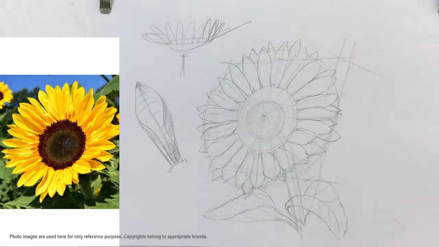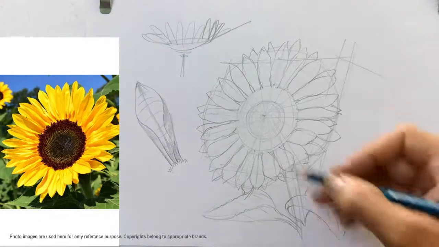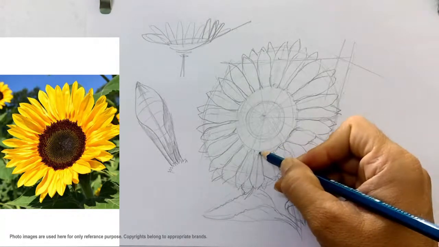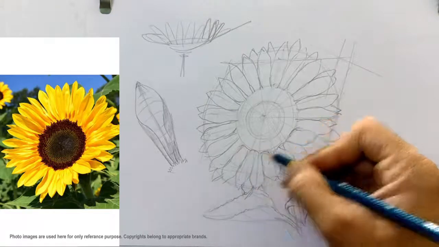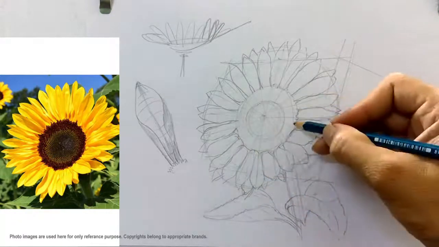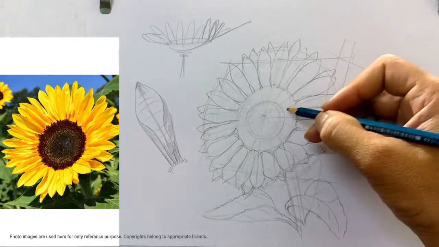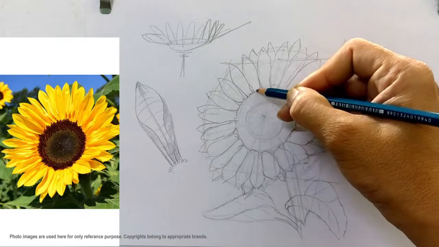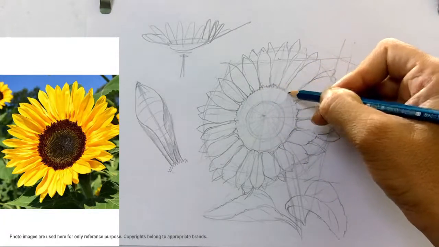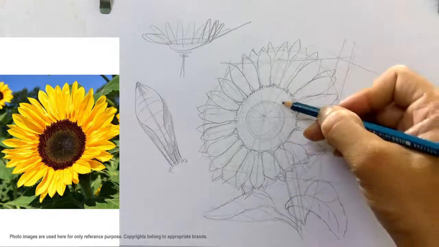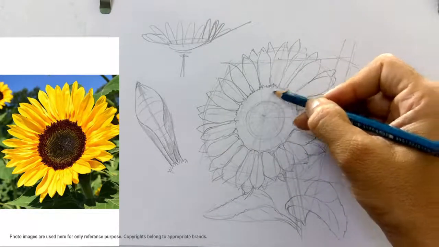So yes, that way we have drawn all the petals over here, and here there will be overlapping kinds of lines, the inside lines I'm talking about. And this also has this roundness.